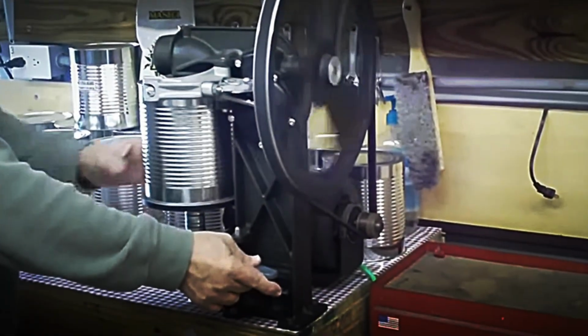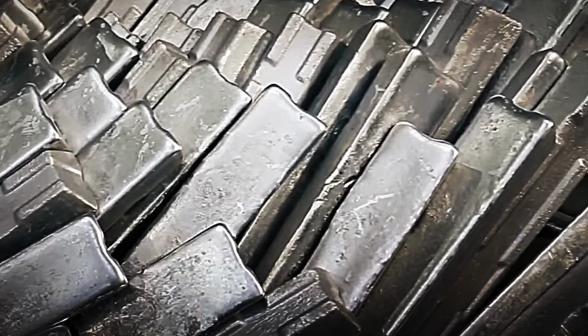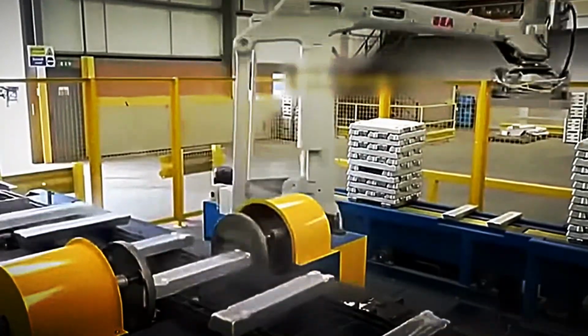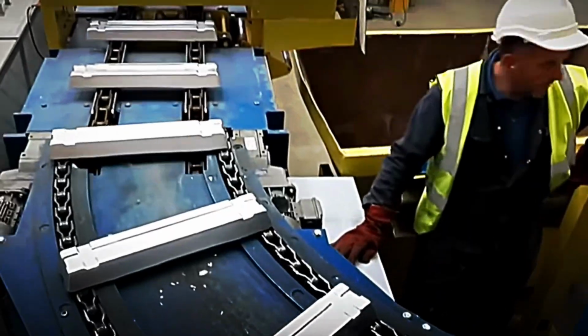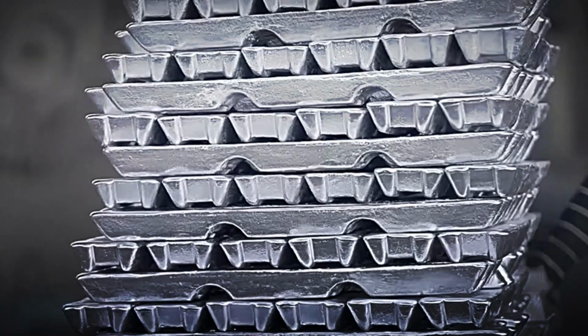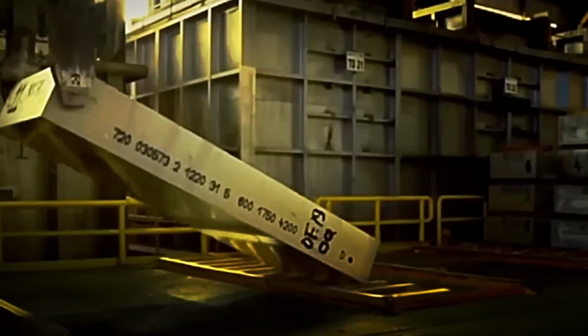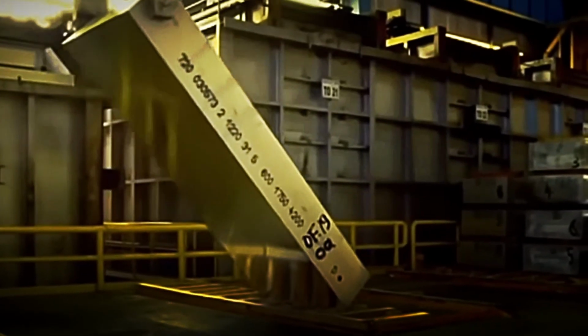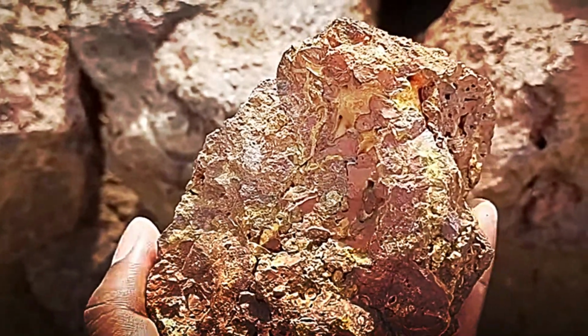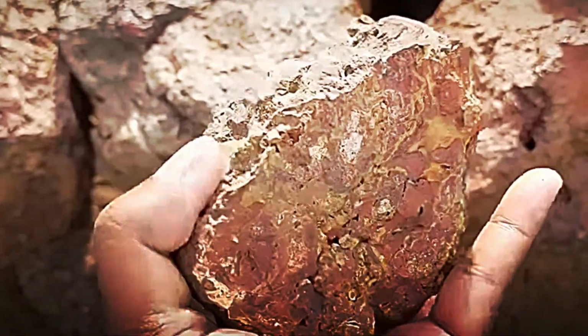Every year, humanity produces more than 70 million tons of aluminum. To put that figure into perspective, it's equivalent to manufacturing more than 9 kilos of aluminum for every person on the planet. But behind this shiny light metal lies a story that begins with an earthy, reddish mineral: bauxite.